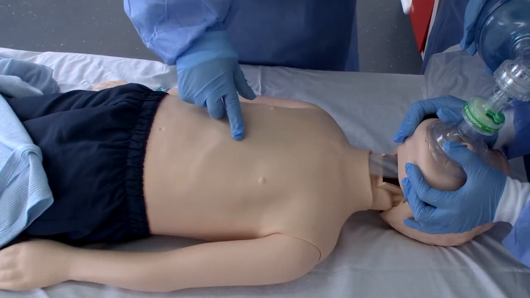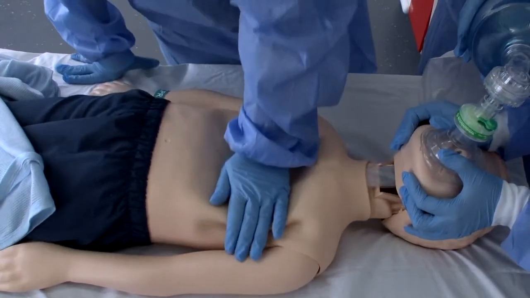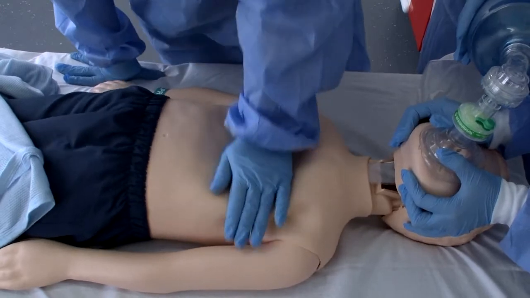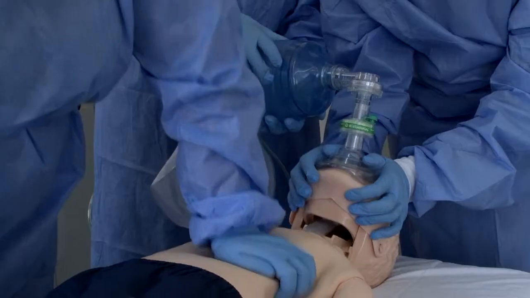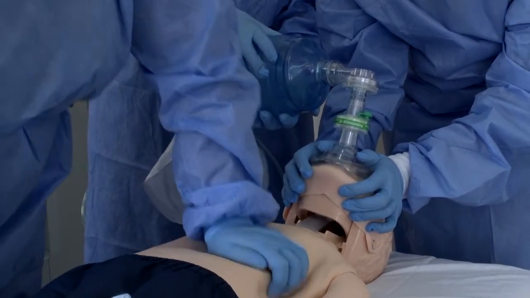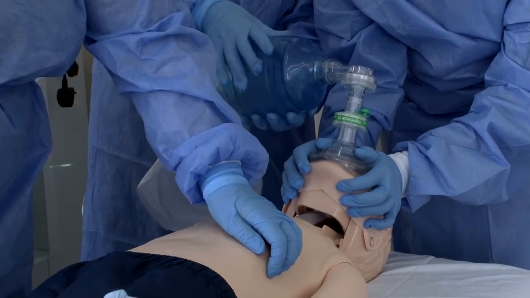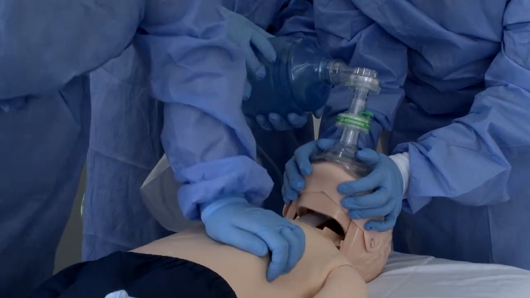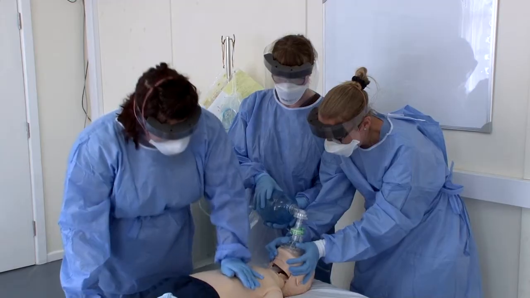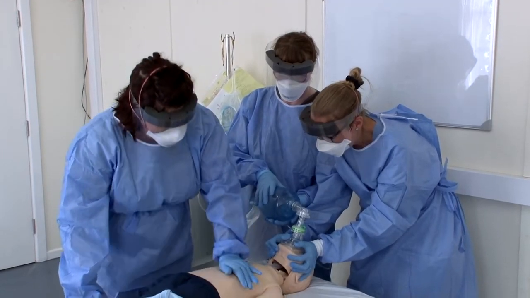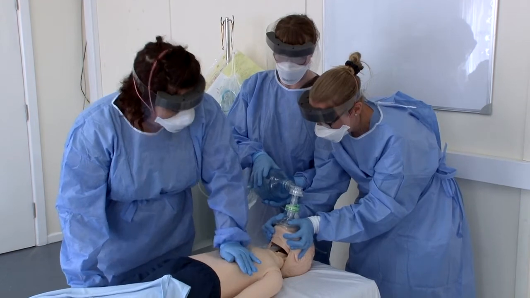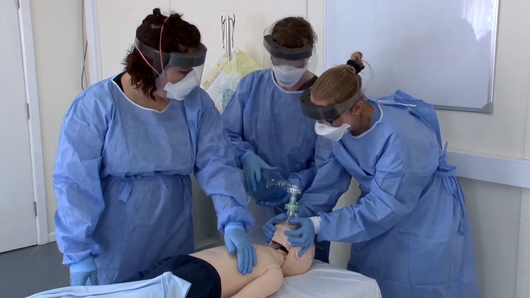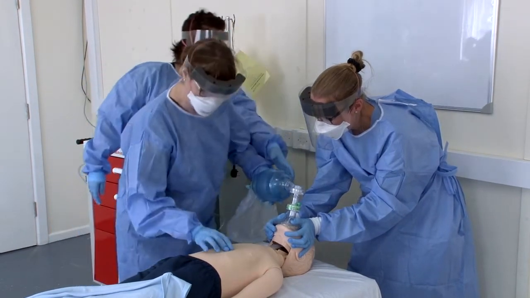The landmark for chest compressions is 1 finger's breadth above the xiphisternum. For the child, compress the chest to a depth of 5 centimetres at a rate of 100 to 120 compressions per minute, using the heel of 1 or 2 hands, as required to perform effective compressions. Continue CPR at a ratio of 15 compressions to 2 breaths.